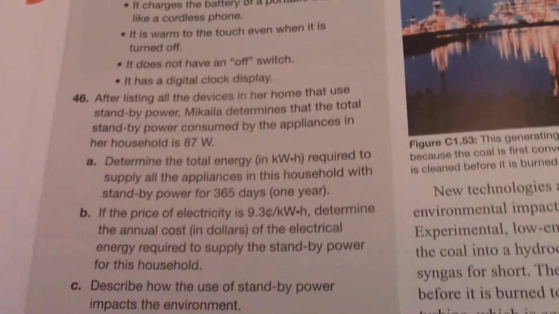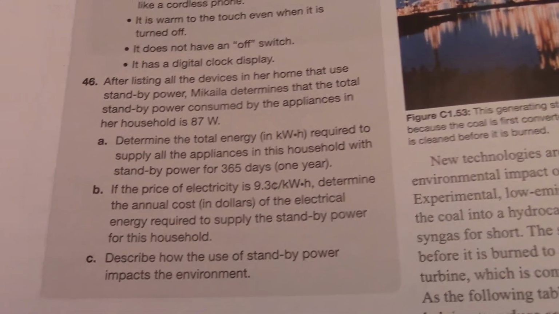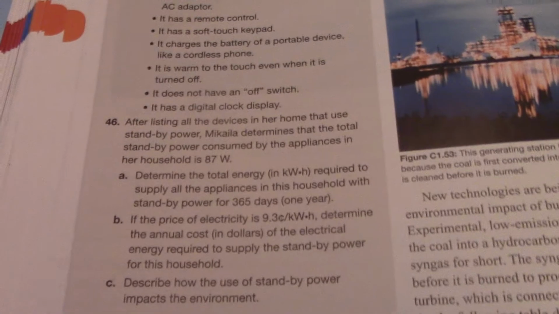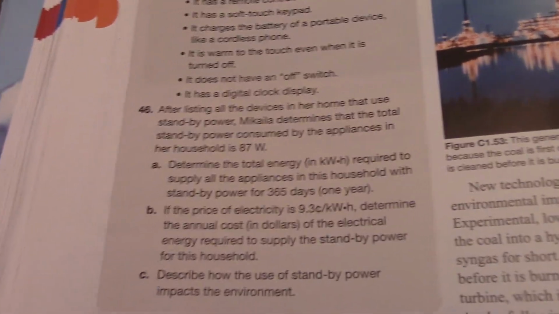So power is 87 watts. The question is asking, determine the total energy in kilowatt hours required to supply all the appliances in this household with standby power for 365 days.